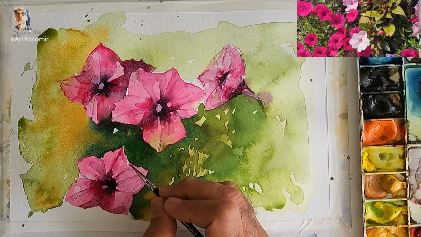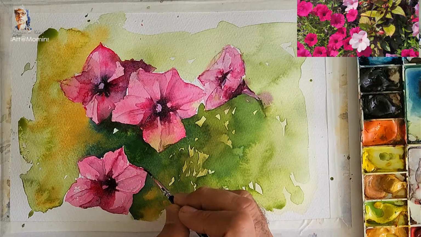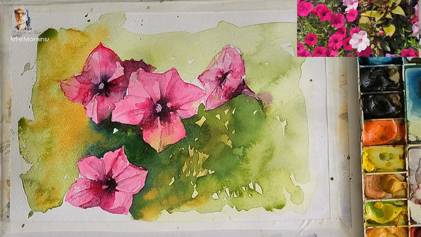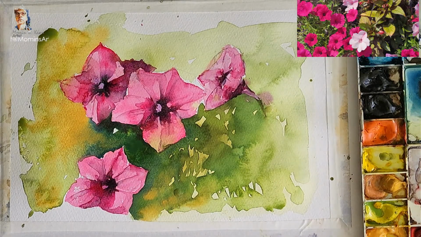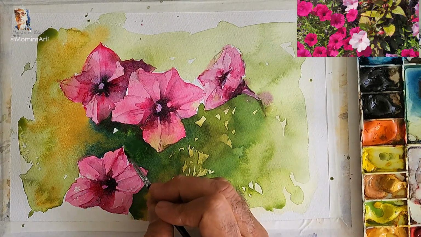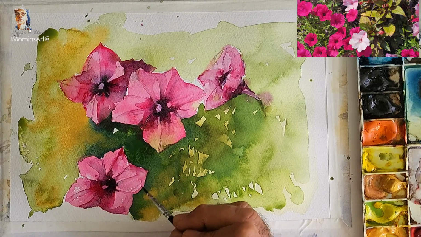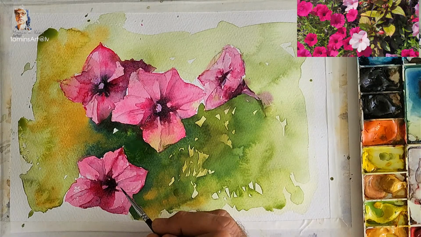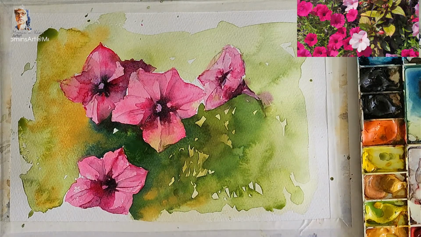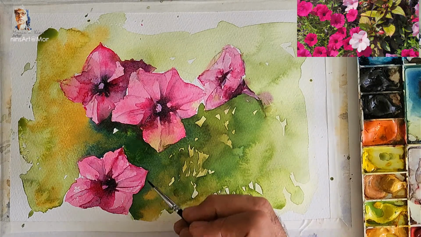If you keep it, then it will look like not an organic shape. It will look more like a geometrical shape. So you don't want to make your painting look like a geometrical shape. This is more organic, right? So you create something that is more like an organic shape, right?